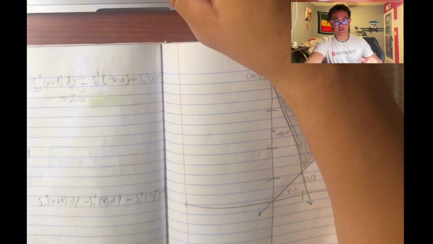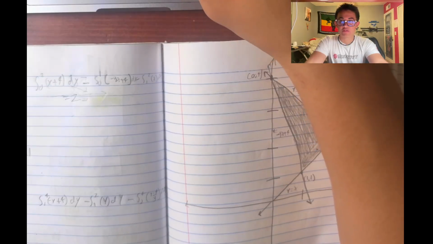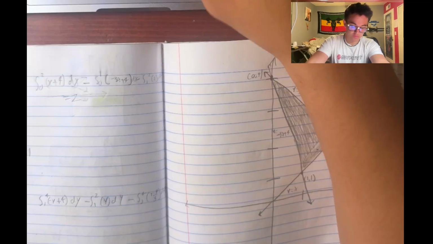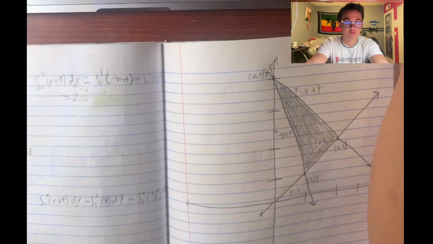We can enter it into Desmos. So we got the integral from 1 to 4.